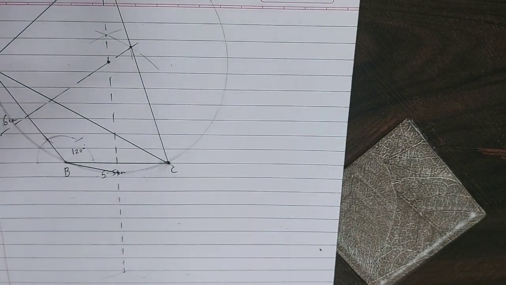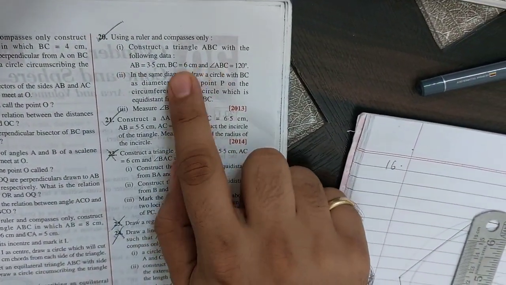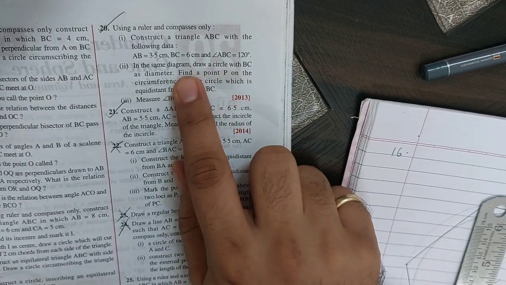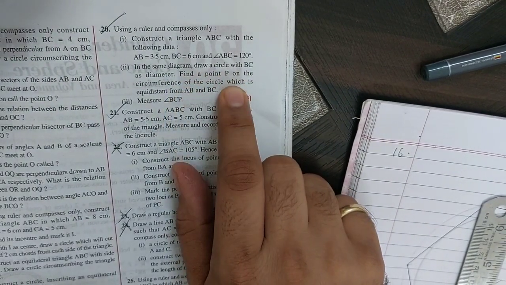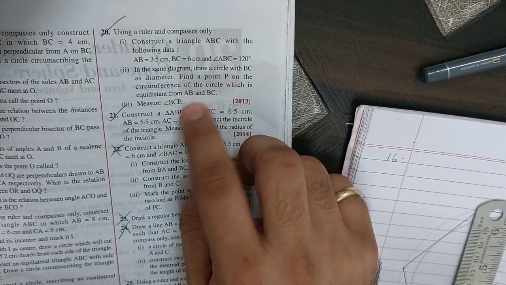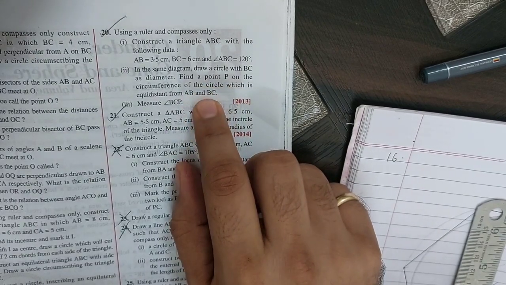Next, 20th sum. So again, construct one triangle. Data is given. And then draw a circle with BC as a diameter and find a point on the circumference which is equidistant from AB and BC. See, when they say equidistant from 2 points, that means it lies on the perpendicular bisector. But when they say equidistant from 2 sides, that means it lies on the angle bisector.